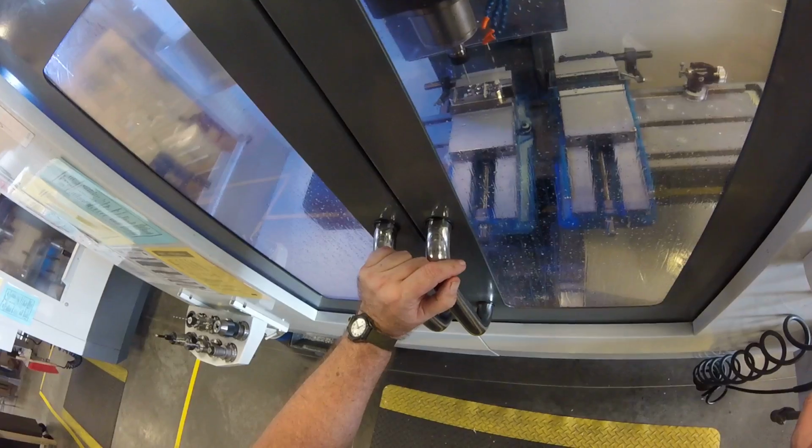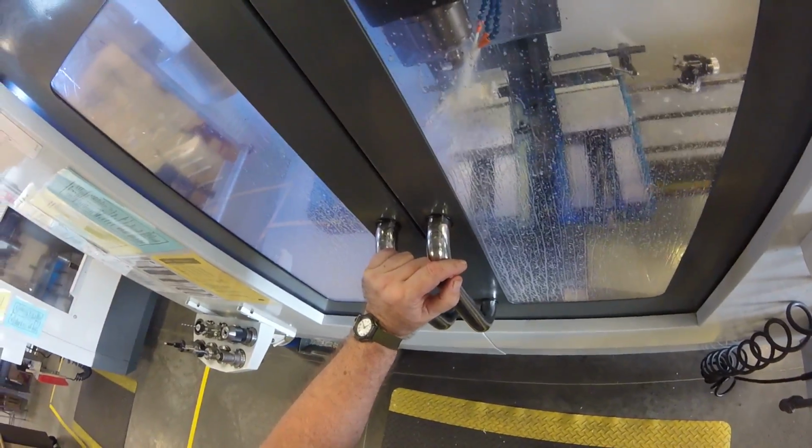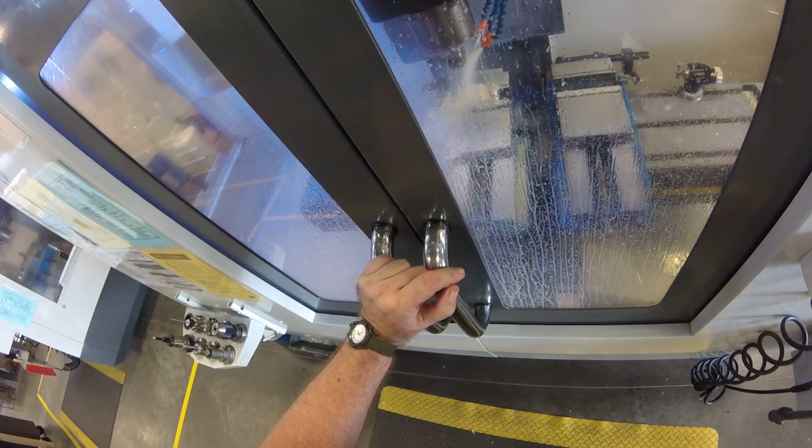Looks the same. Coolant on. I got good flood coolant. Single block off. Make chips. Back joint.